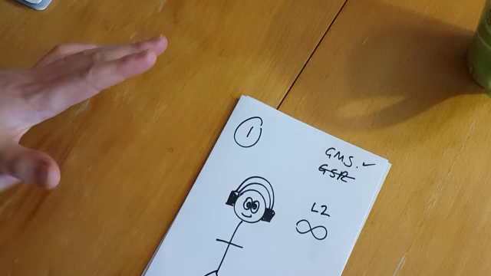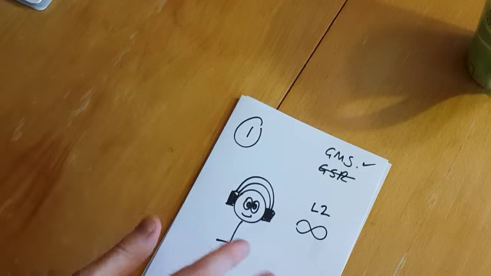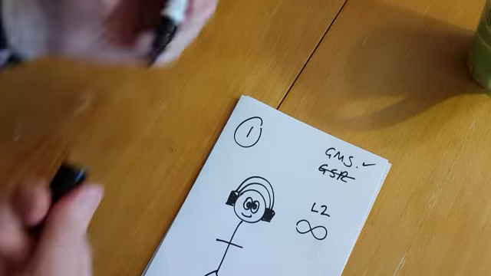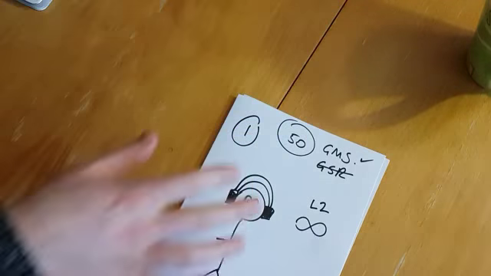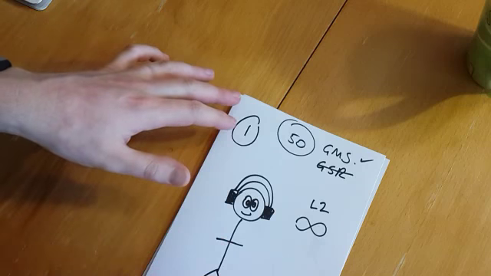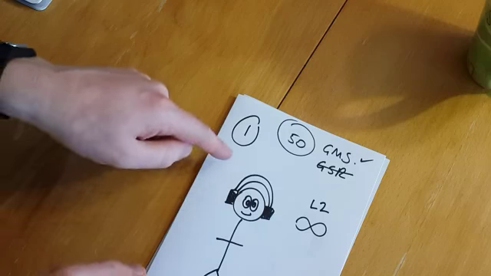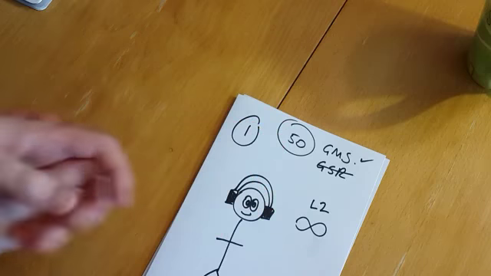So the first thing I do is I learn 50 sentences at a time. The Glossika sentences come in groups of 50, so I'll always focus on 50 sentences at a time. Then the first thing I'm going to do is just listen to these 50 sentences over and over again, basically an infinite number of times.